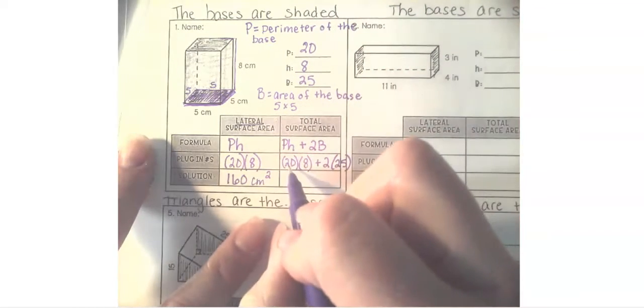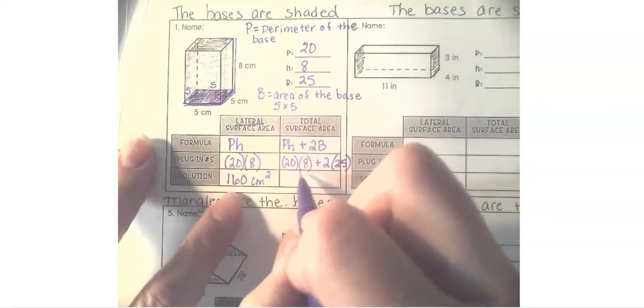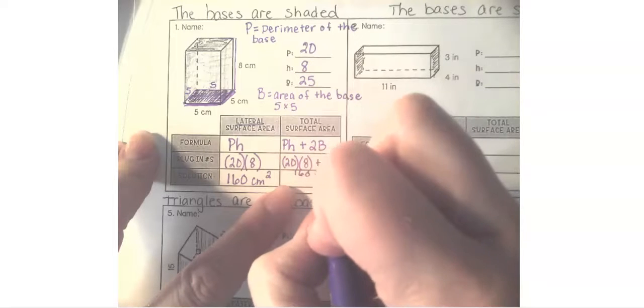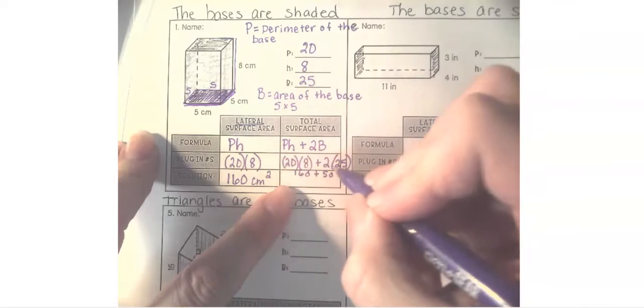So when I do 20 times 8, that's 160. Plus 2 times 25, that's 50. What's happening here? I have 25 for the area of this base, 25 for the area of this base, and we're multiplying it by 2 because there are 2 bases.